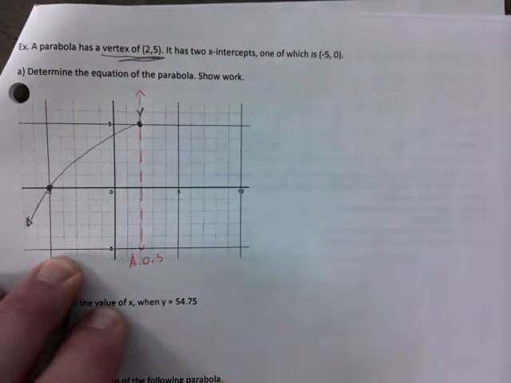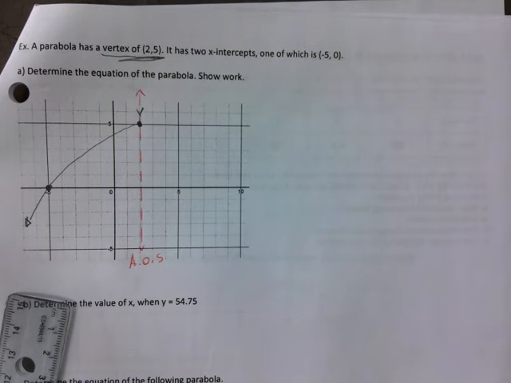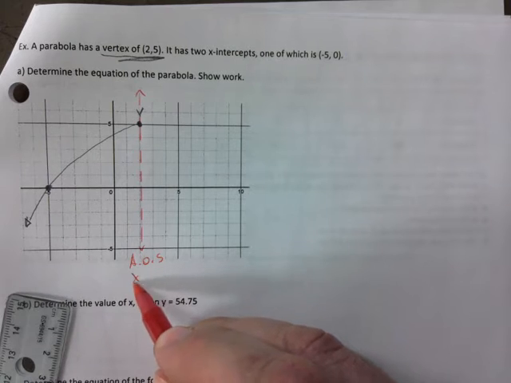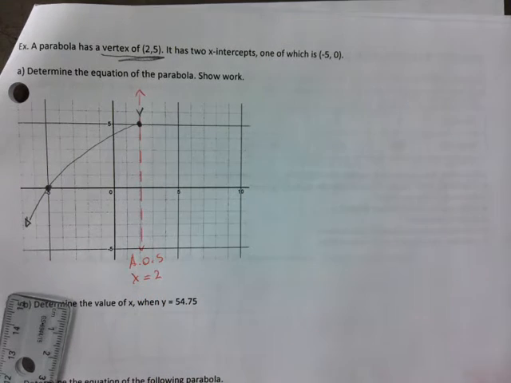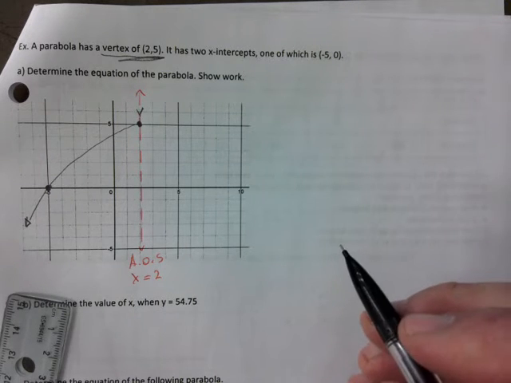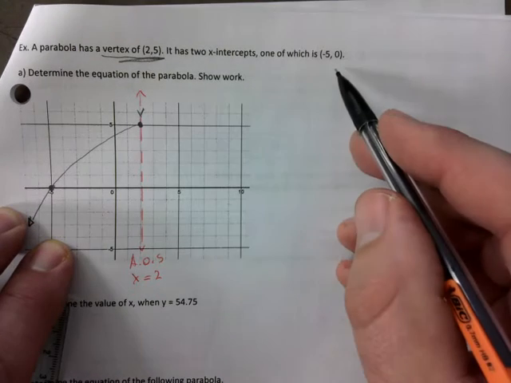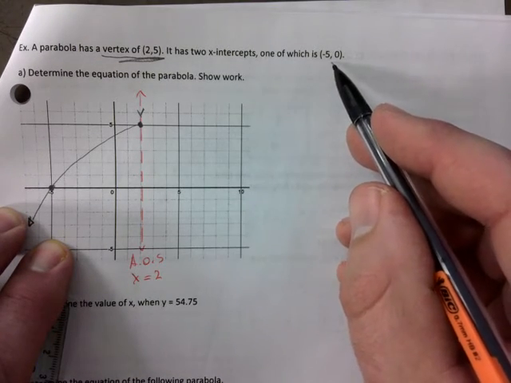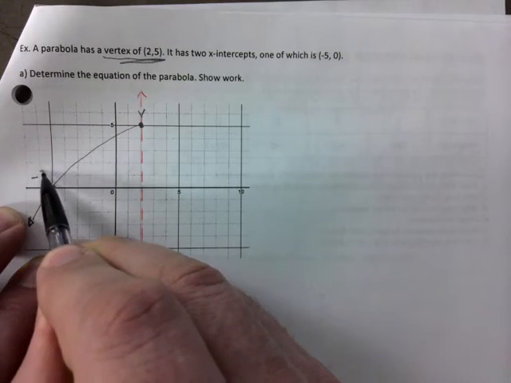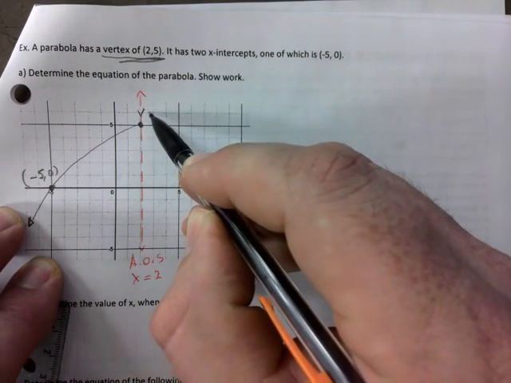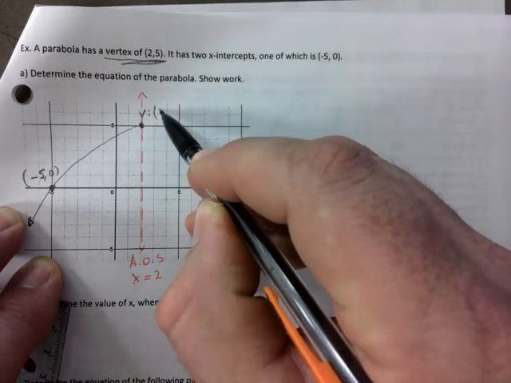This is called the axis of symmetry. And it's actually the equation x is equal to 2, the one that describes it. And so I'm going to ask you to label these points. I think it'll be better. The vertex is 2, 5.